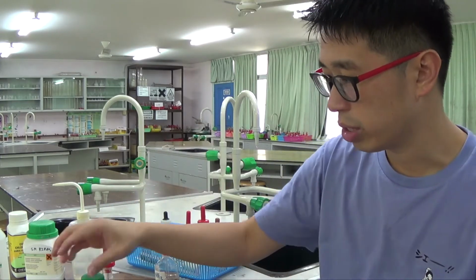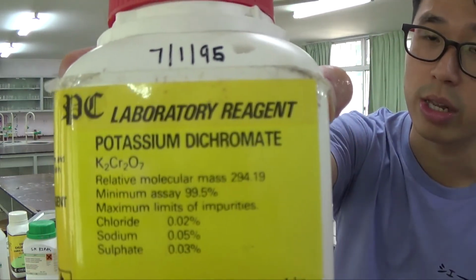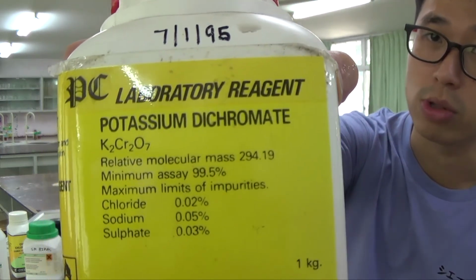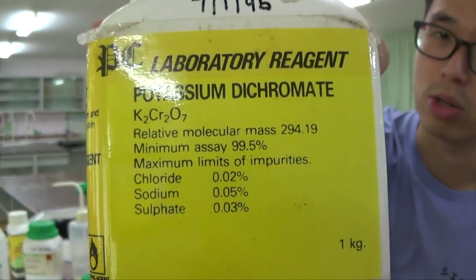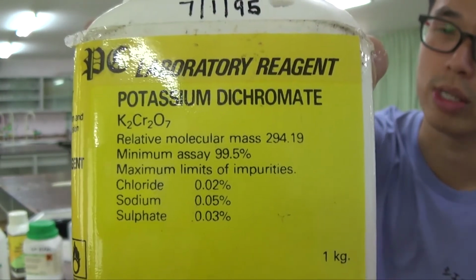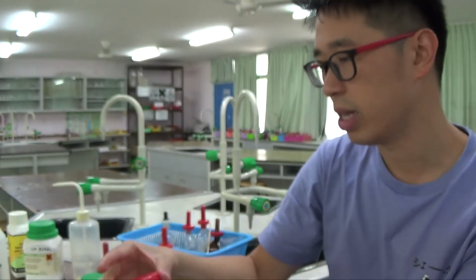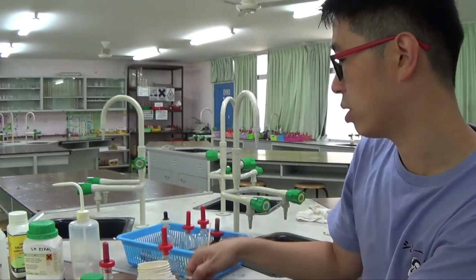Here we're doing solution chemistry. This is called potassium dichromate 6. So it's a dichromate, Cr2O7 2-, and K+. So you need 2 K+ and 1 Cr2O7 2- to give you the overall formula of K2Cr2O7. This is an orange color solid, and it's also an orange color solution.